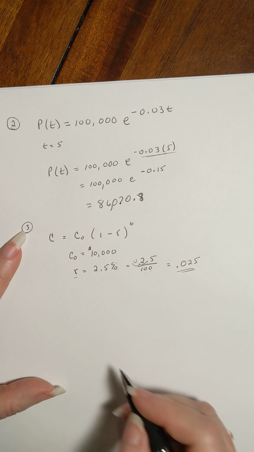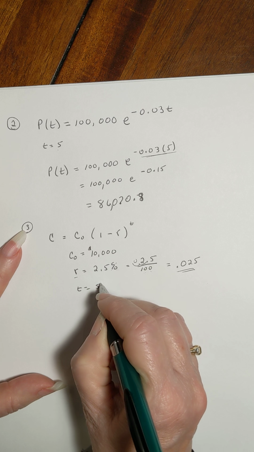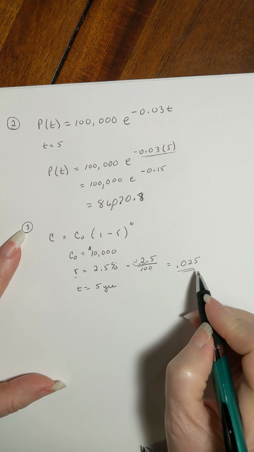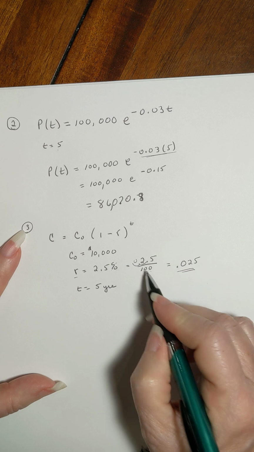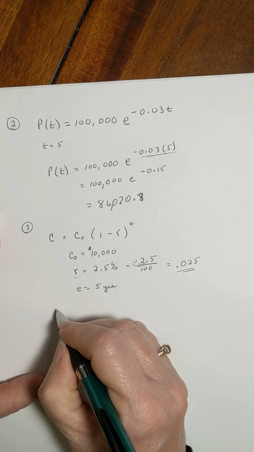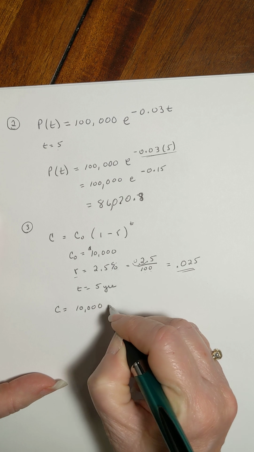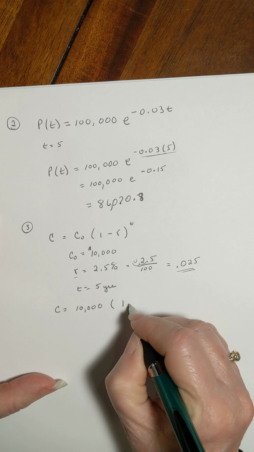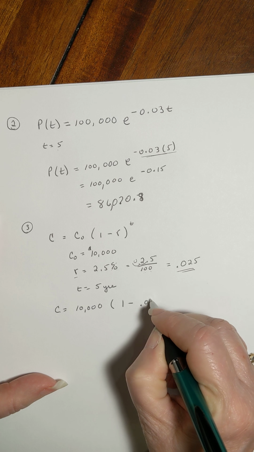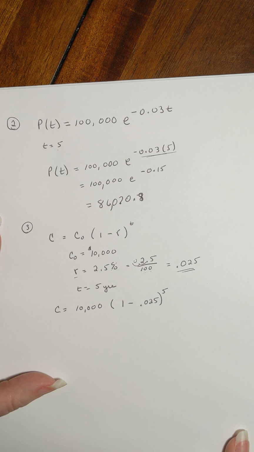And then they say they want to know what would the cost of the boat be after 5 years. And again, if this is an annual rate of depreciation, then this has to be in years. And so my cost would be 10,000 times 1 minus 0.025 raised to the 5th.